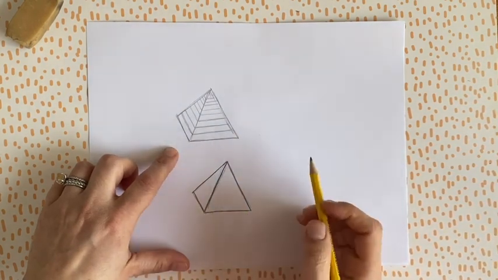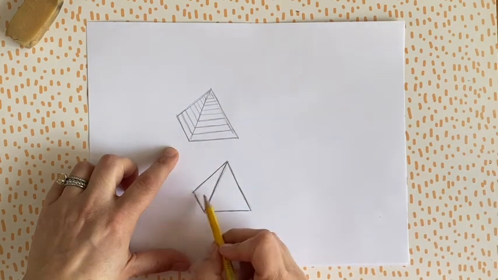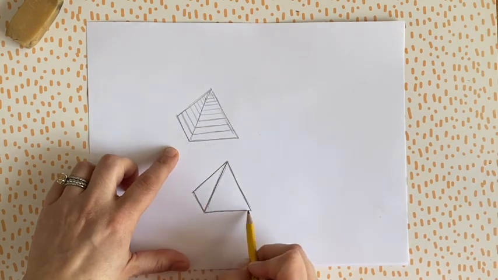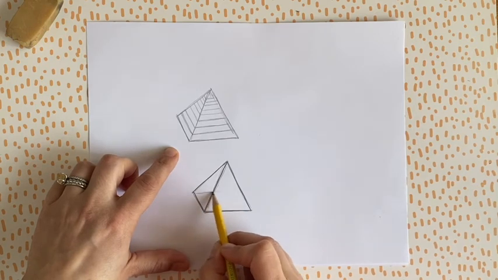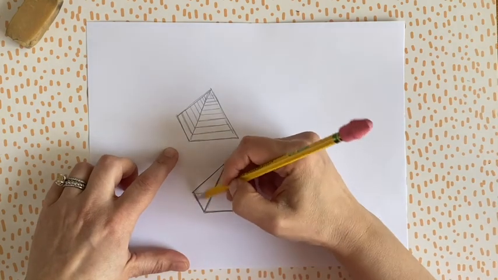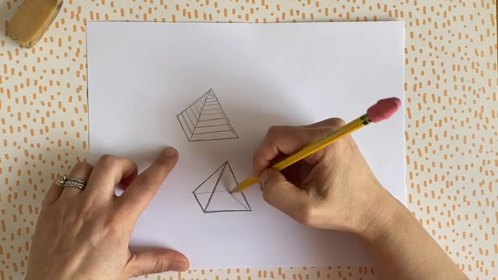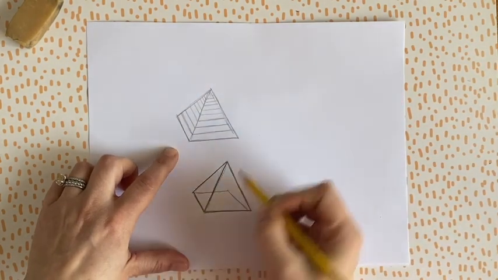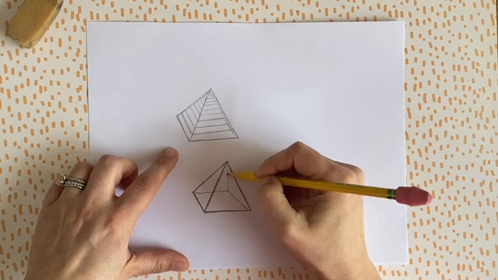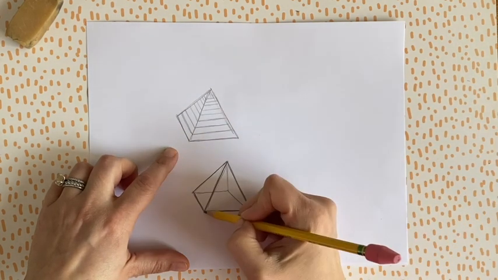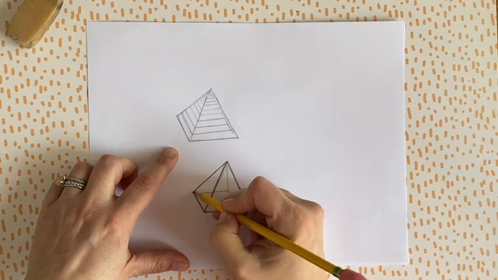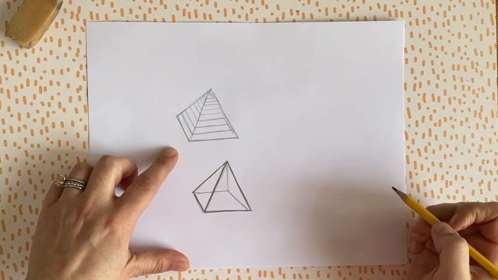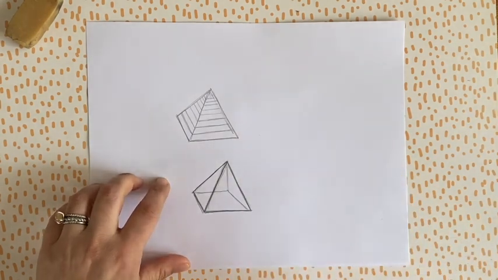Now what I'm going to do is really lightly come from this corner and make it look like it's a square base. So I'm going to go parallel with this line. So I come out, then I want to mimic this line. Then from there I go to the tippy top. This one's a bit tricky to read as a solid or a transparent shape. So what you want to do is make sure that those front lines are darker. That helps create the illusion of it popping out of the page.